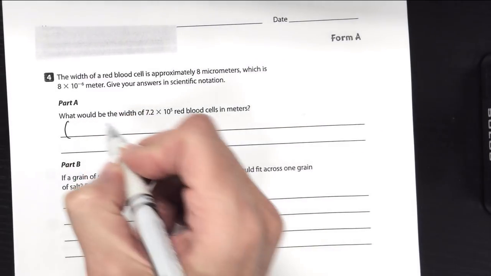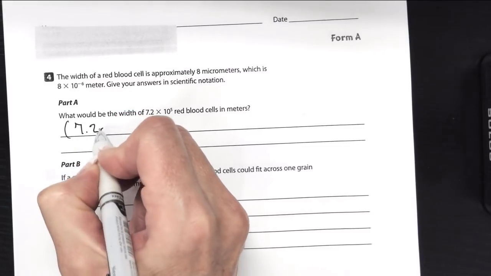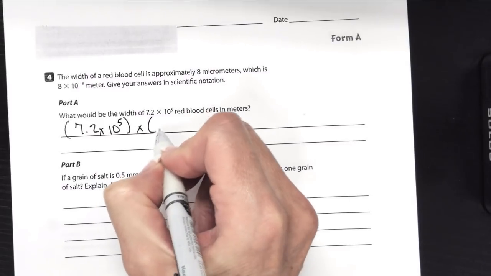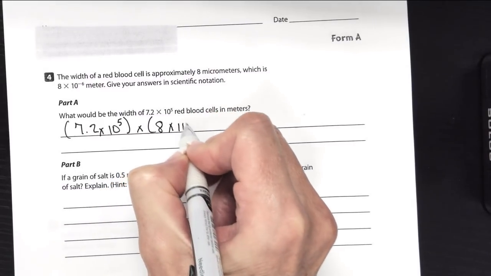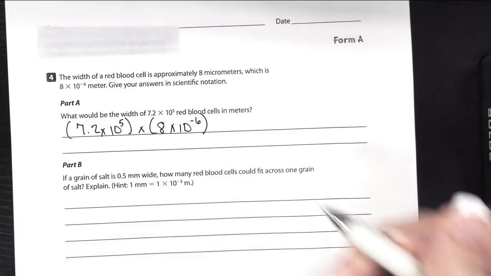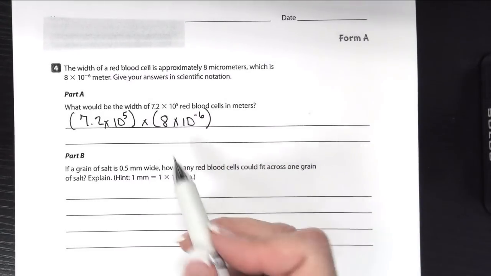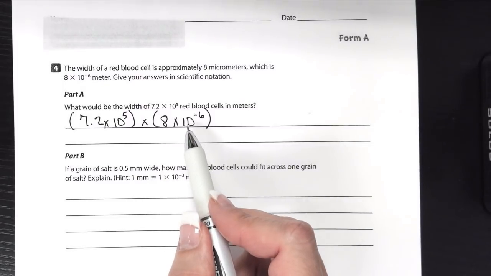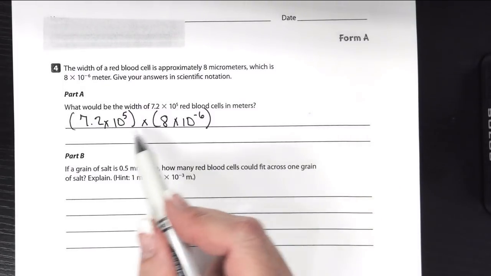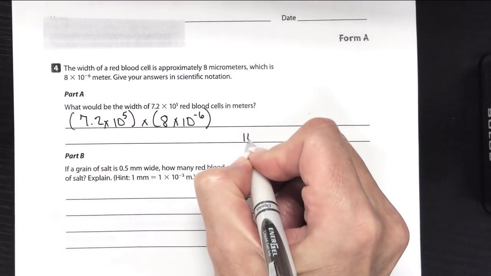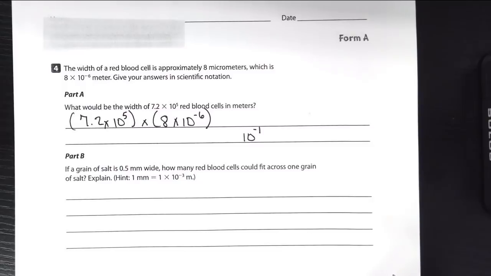So we're going to multiply 7.2 times 10 to the 5th times 8 times 10 to the -6. Okay? So this is our rule where when you're multiplying with the same bases, you add your exponents. So 5 plus -6 is going to give us 10 to the -1.